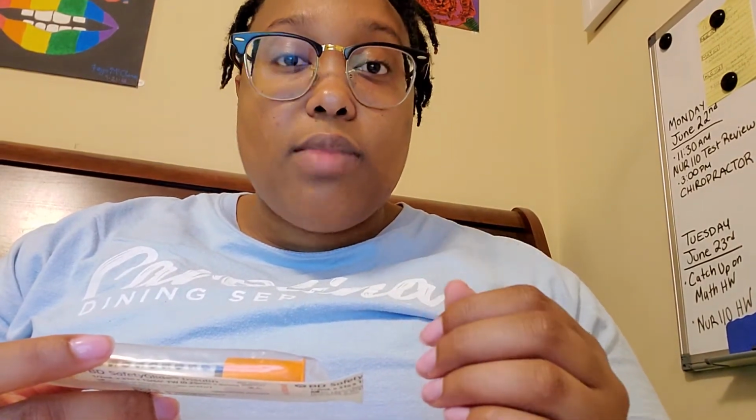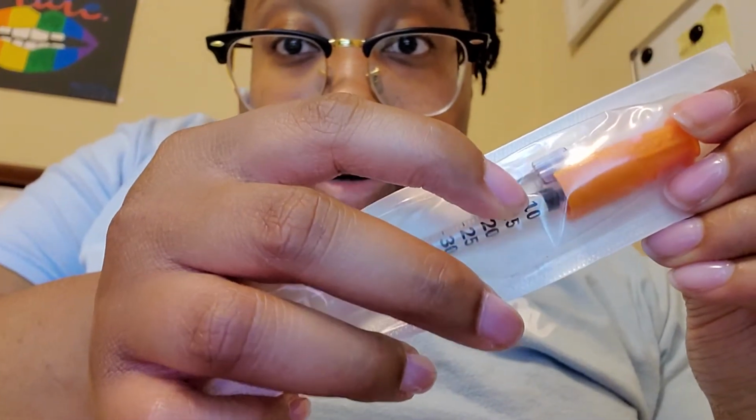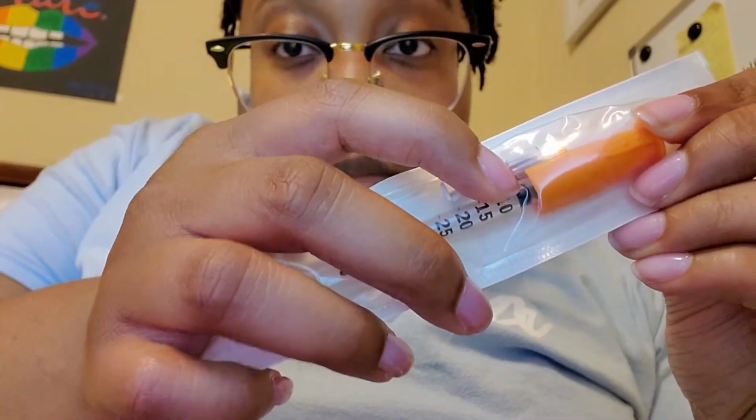So when we give this medication, we have to remember that we're not giving by milliliter, we're giving it by units. If we're supposed to give 6 units, we know that there is a 10 right there, and we're going to go up further than that. We're just going to make sure that we get to the 6. Okay.